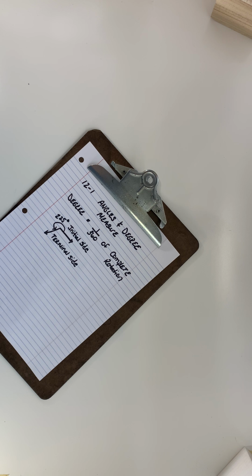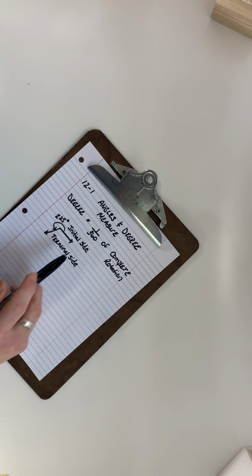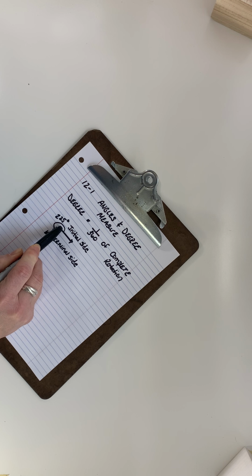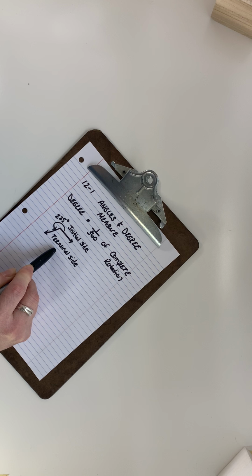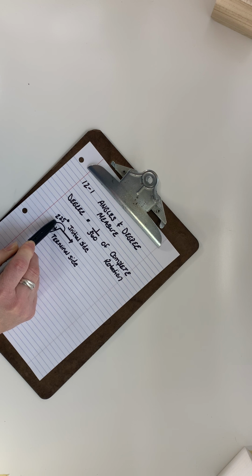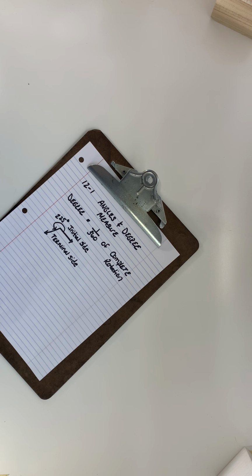So a degree is equal to 1/360th of a complete rotation. So if we start here, this would be our initial side. And we draw our angle over here, and that's our terminal side. So you start at your initial side, and you go around to the terminal side. So here we have about a 225-degree angle. That's positive, and as far as angles goes, counterclockwise is positive.